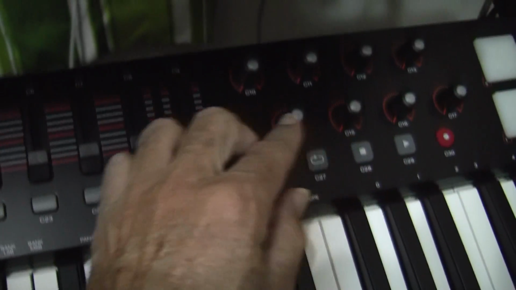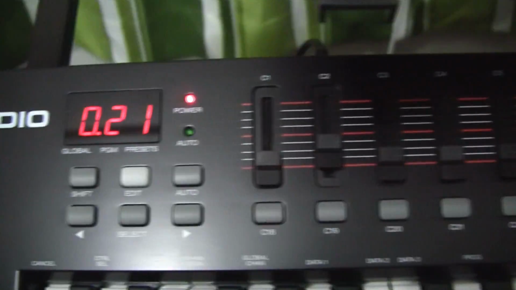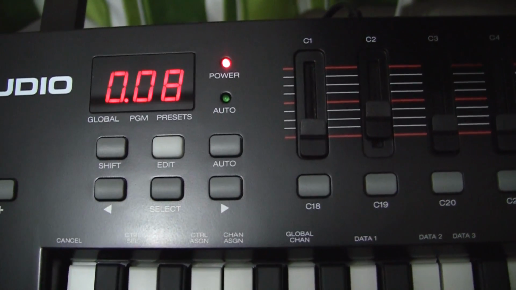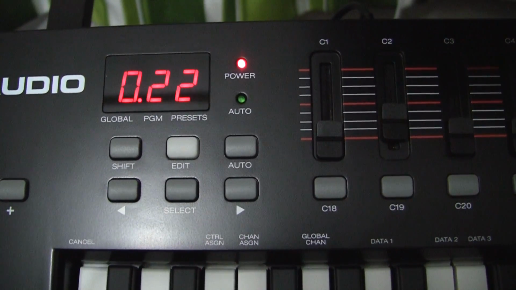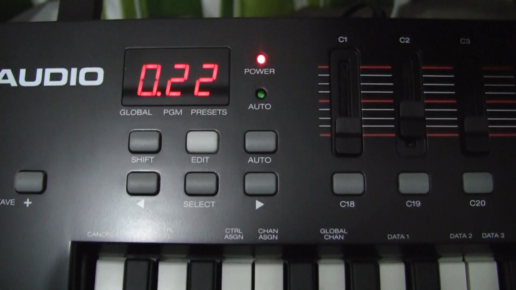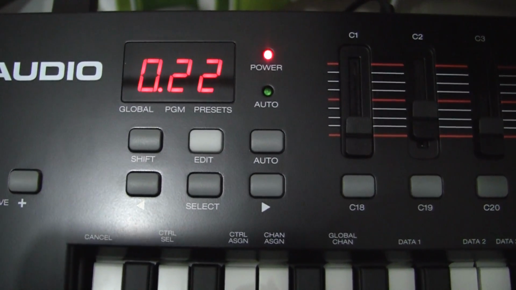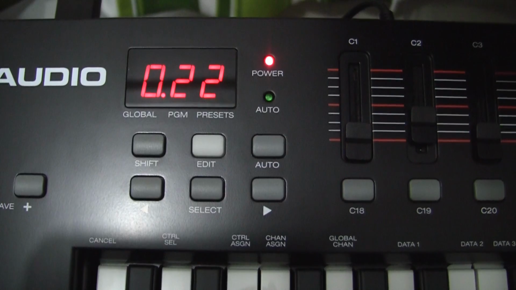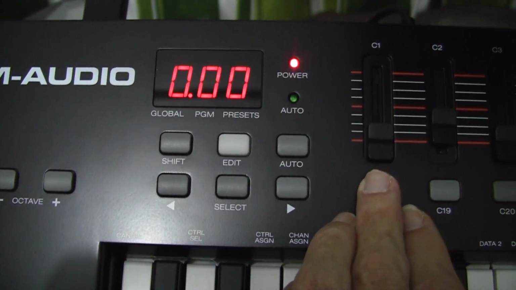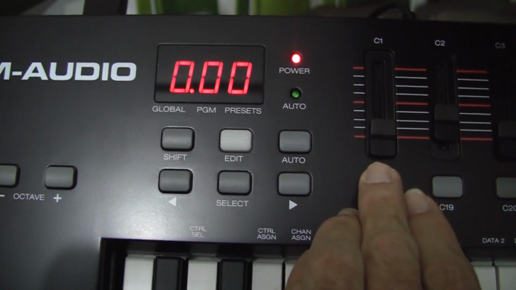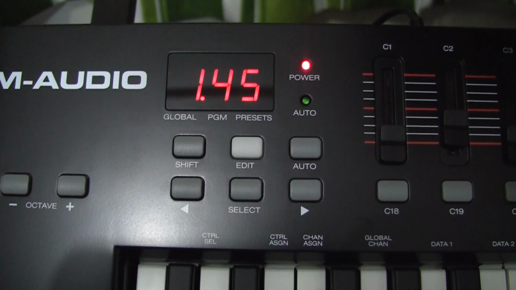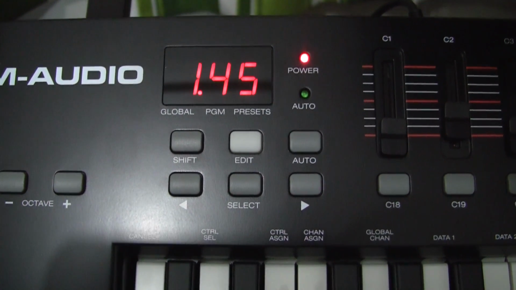If we come over here and we rotate a knob, first you see the actual value that the knob is, and then it quickly defaults to the control change number, which in this case is 22. So you instantly know by reason of this little 7 segment readout what particular control change number is assigned to any of your buttons, sliders, or rotary controls.